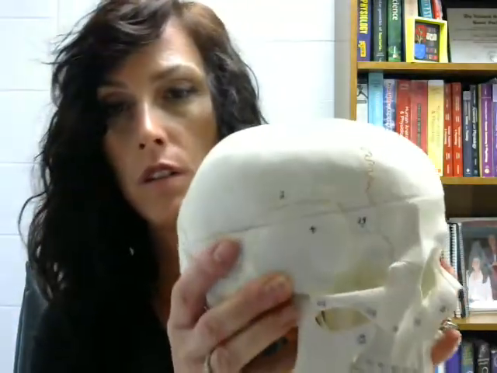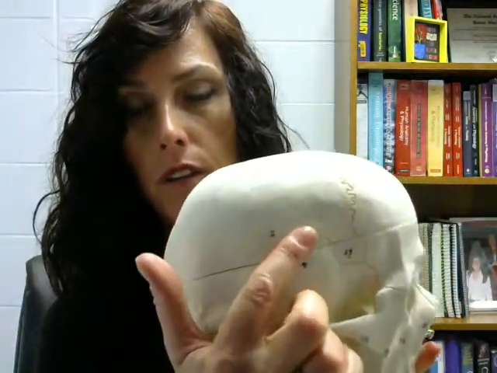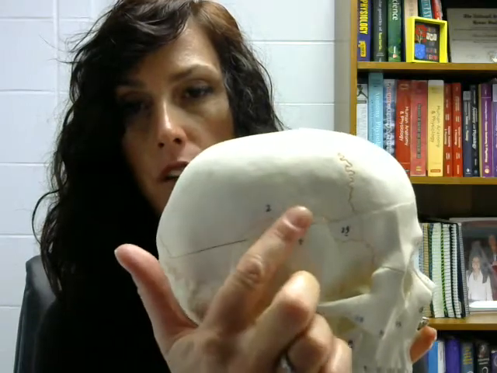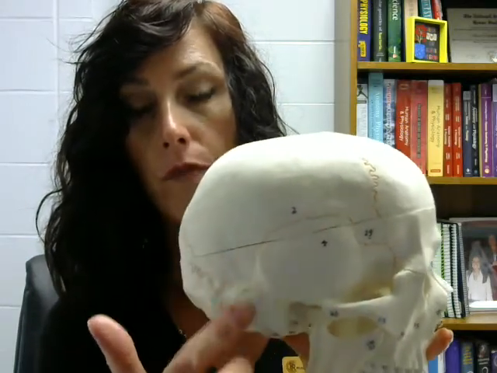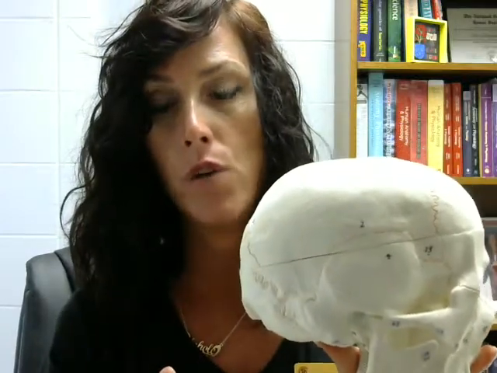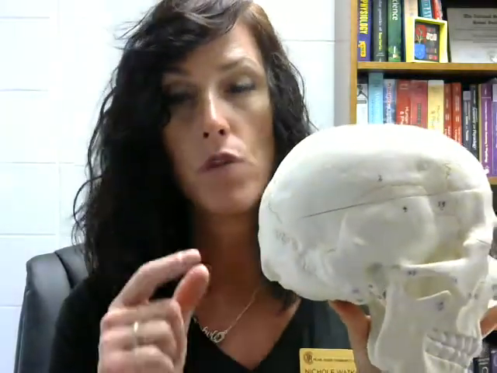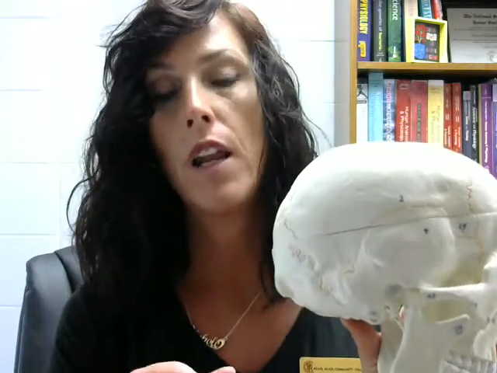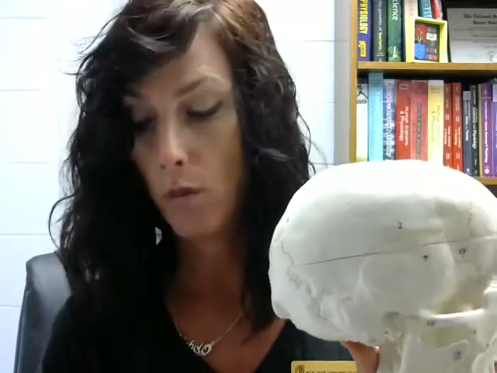There's one other suture that you're responsible for. It goes around the temporal bone. So here's the temporal bone. This suture that goes around here is the squamous suture. So you have coronal makes a crown, sagittal divides the parietal bones, squamous goes around temporal bone, and lambdoid goes around occipital bone. So we've got the sutures and major bones.